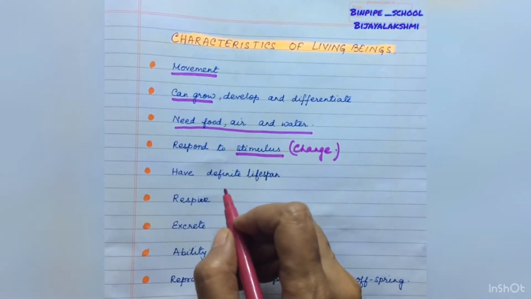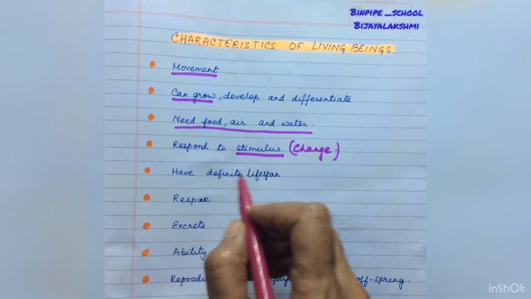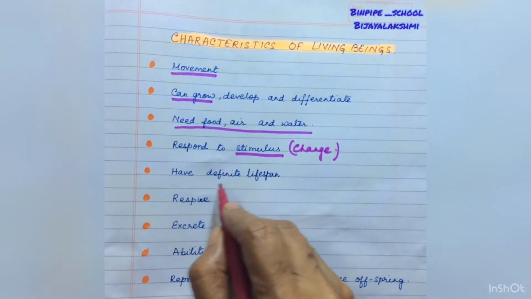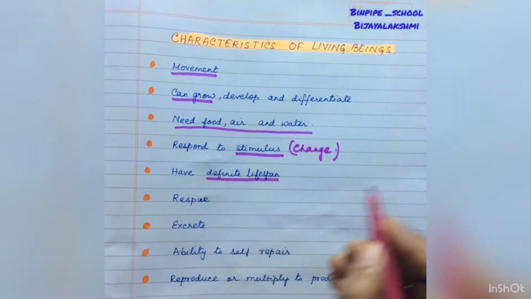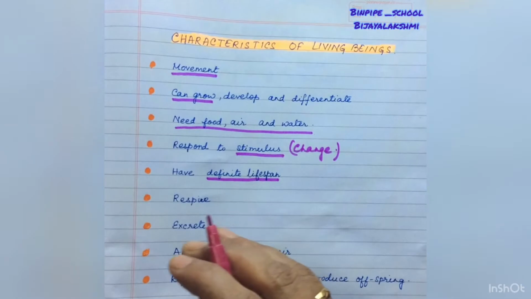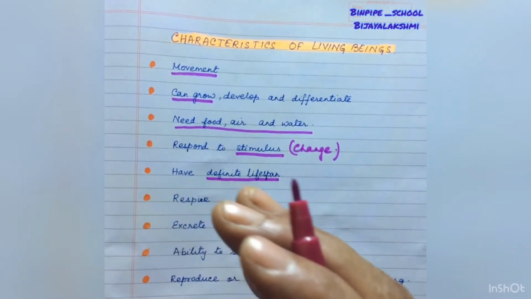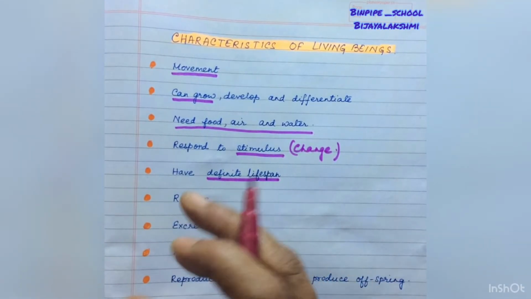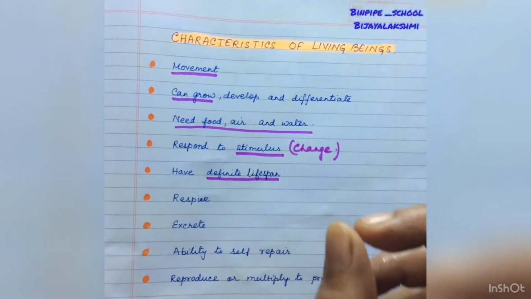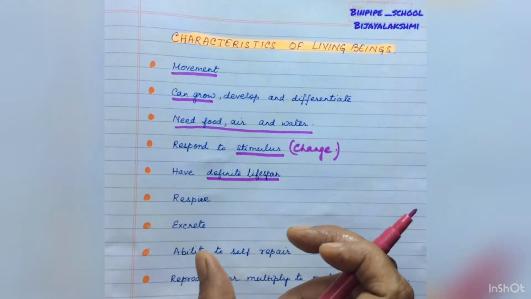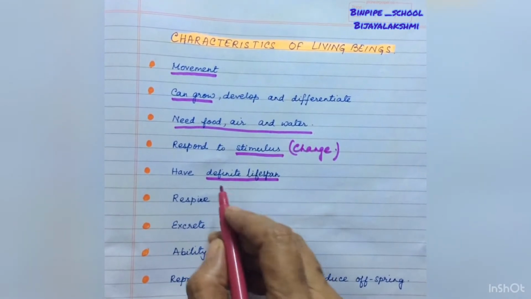Now the next characteristic of living beings is that living beings have a definite lifespan. That means all living things take birth, they stay for a certain period of time, and then they die. That particular period is called the lifespan.